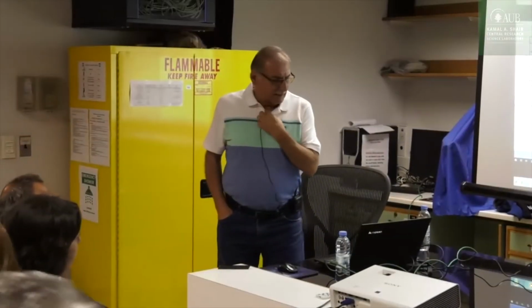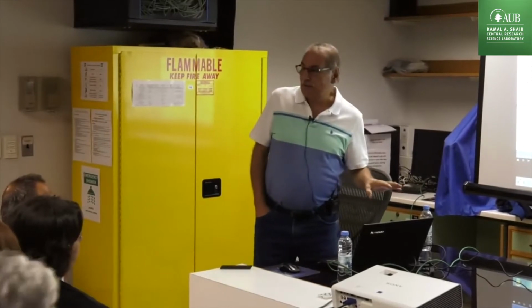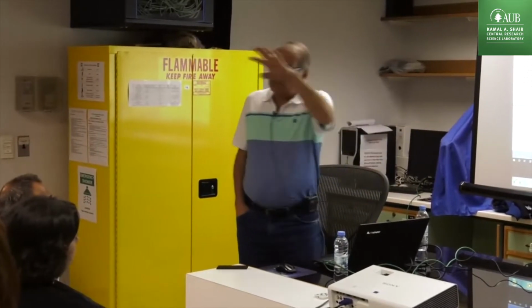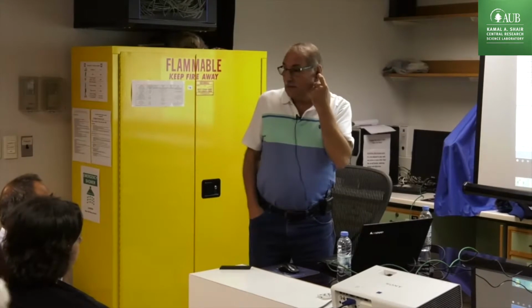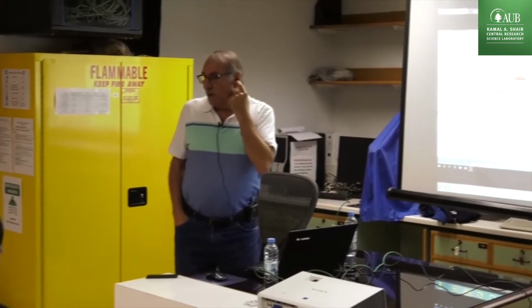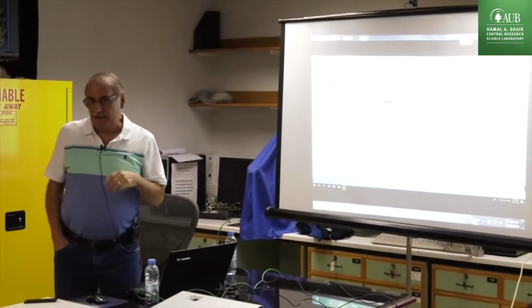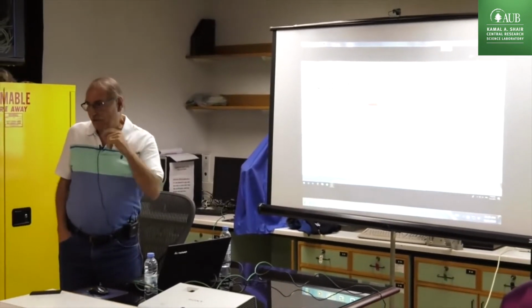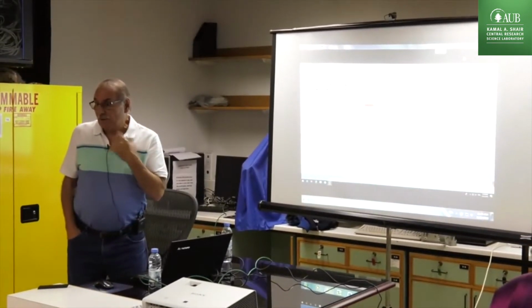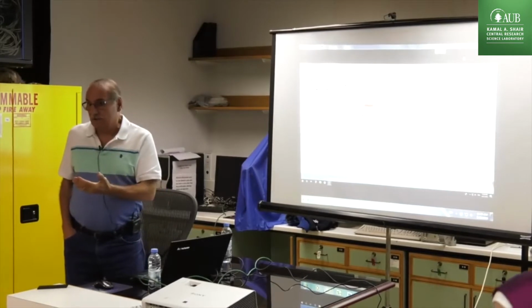Let's start. I'm going to show you now the instrument. So we are connected to the instrument there. Last night we ran two samples. One is our reference material, a silica alumina sample. Another one is a zeolite sample. So we got some results, which I would like to share with you.